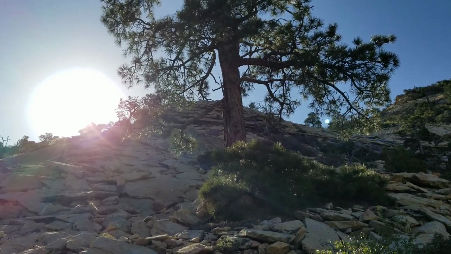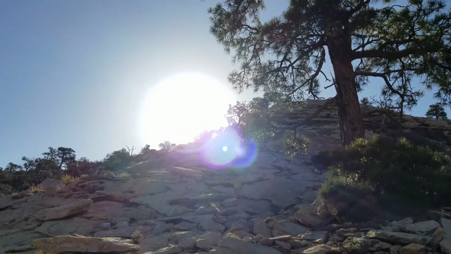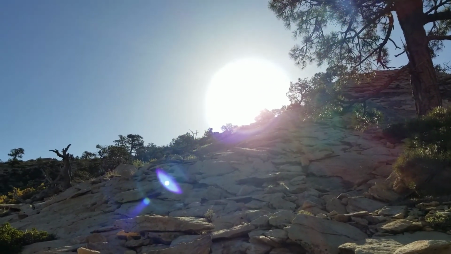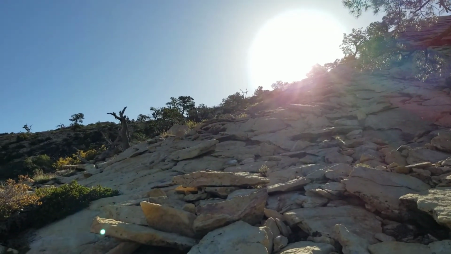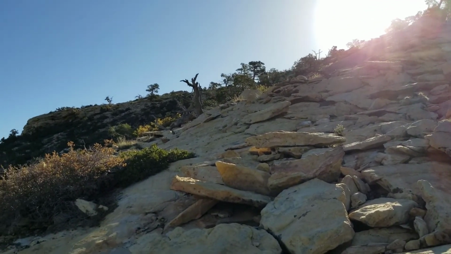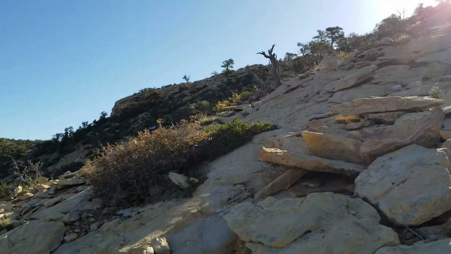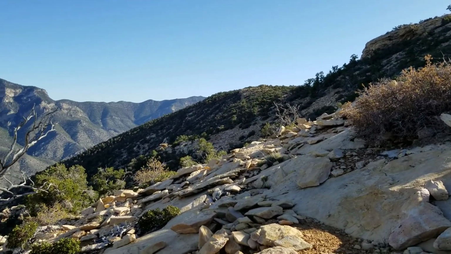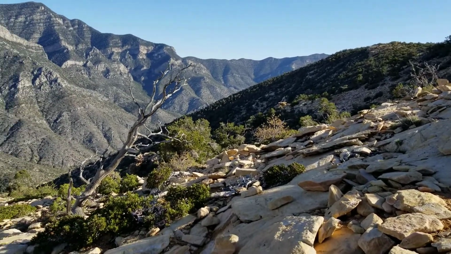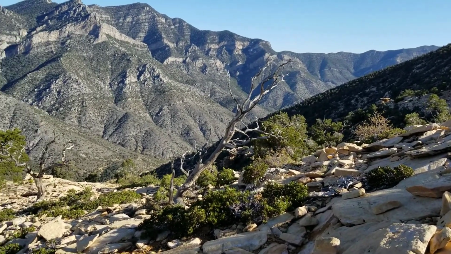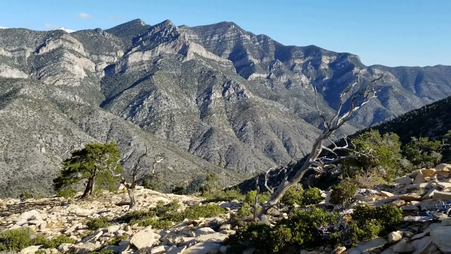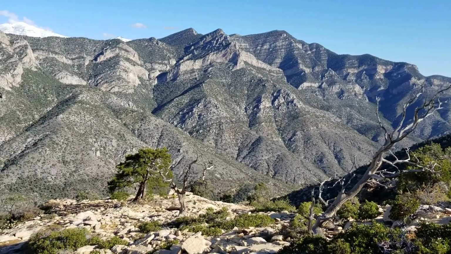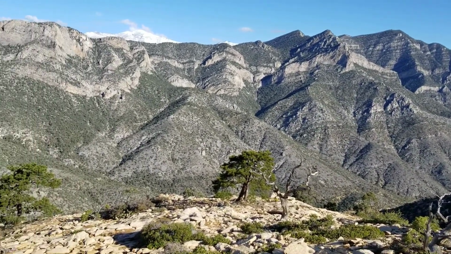And here's the rising sun. You can see the topography has changed. We're now in a beautiful rocky section, looking down again on Rocky Gap Road. It's quite a grueling little climb.